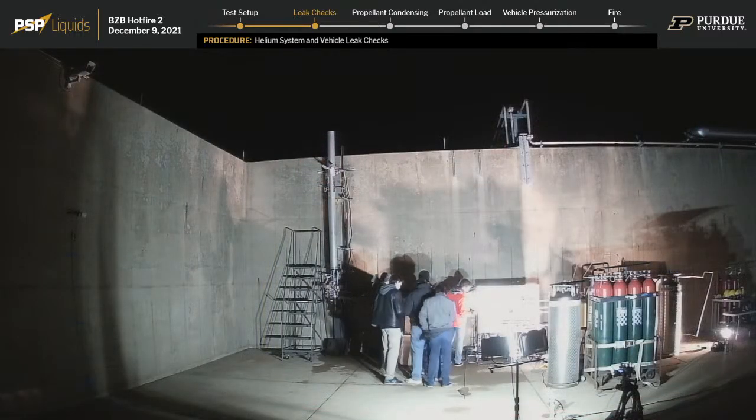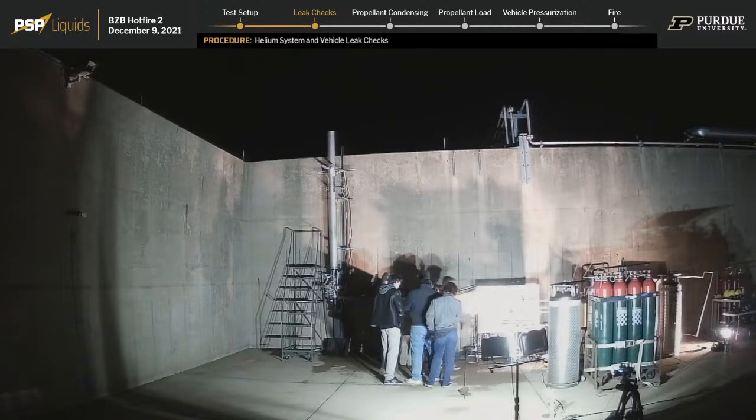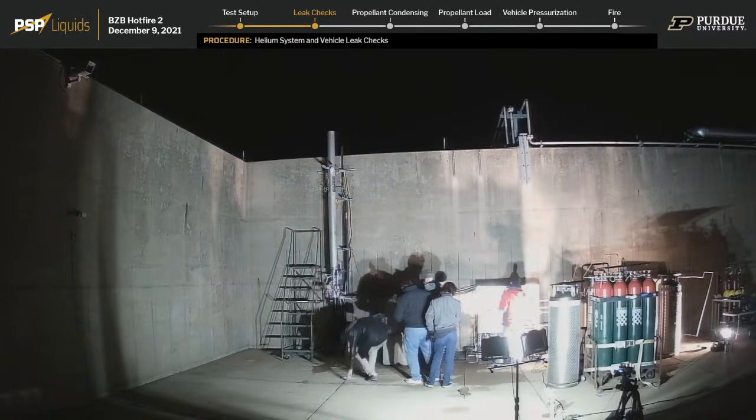Go ahead and load MR into 01 to 500 psi on PG into 02. The right, the condenser, then BCLS in the middle, and then on the left, the rocket.